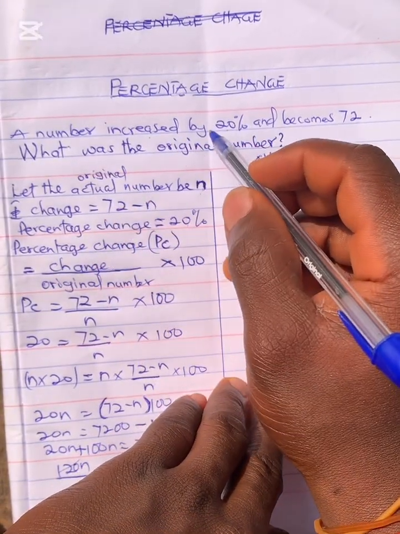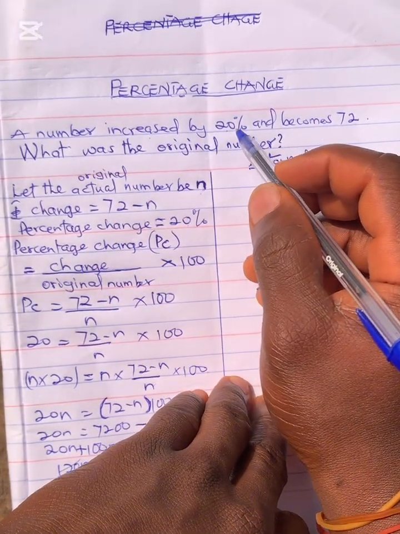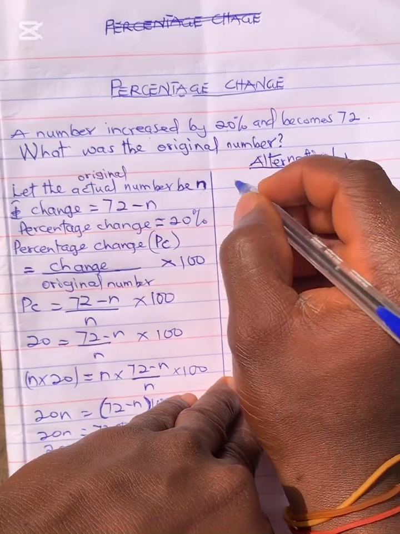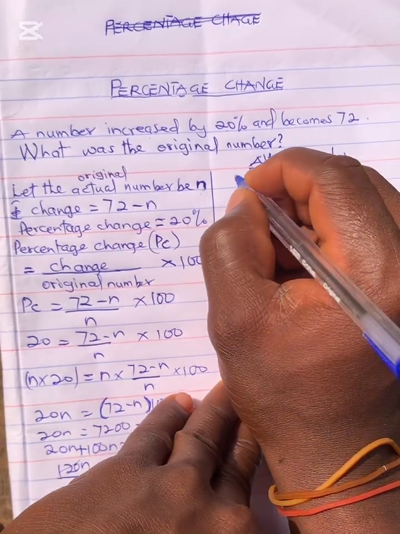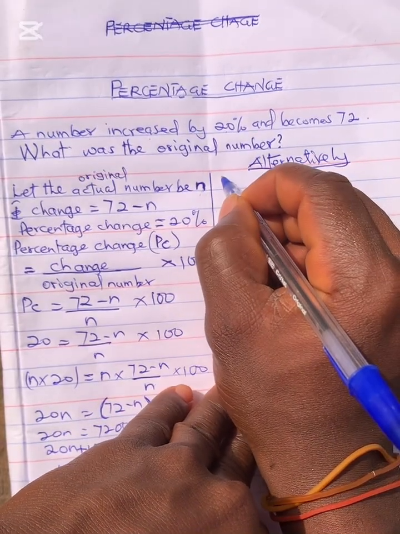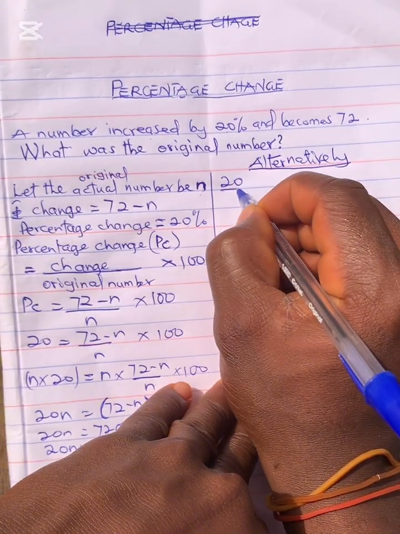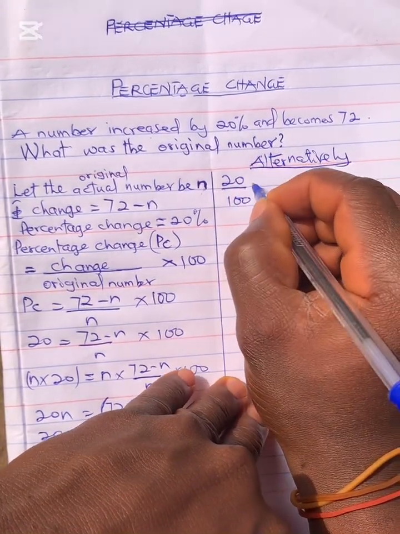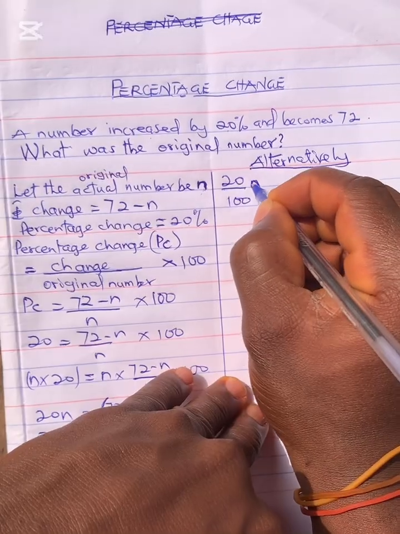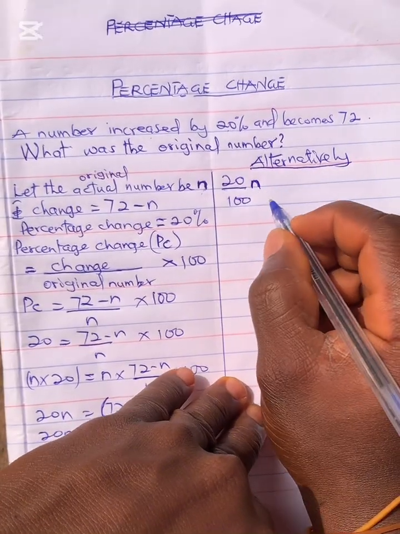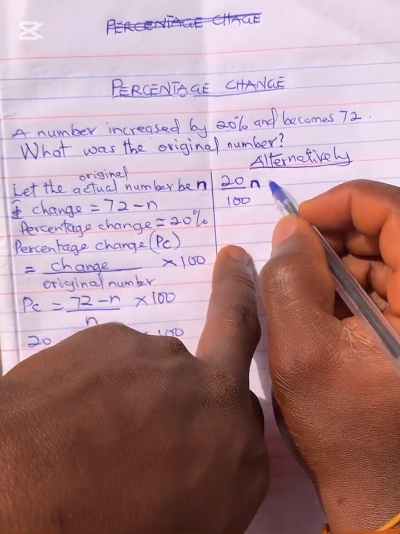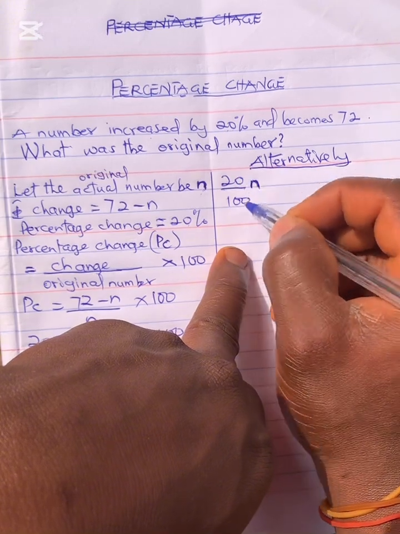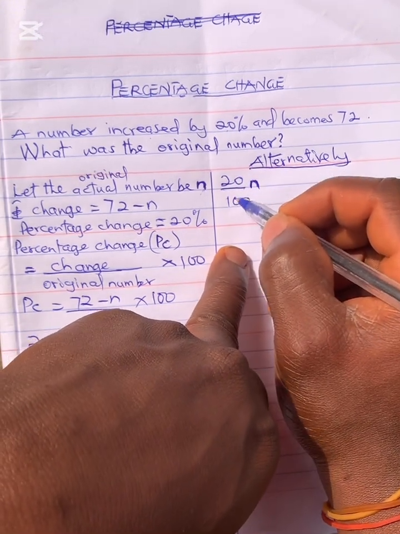So a number increased by 20%. 20% of a number, let's see. 20% means 20 out of 100. So 20% of a number is what? 20N, 20 multiplying N.